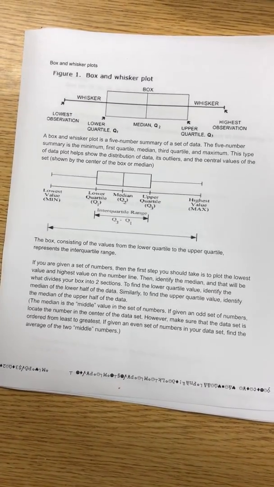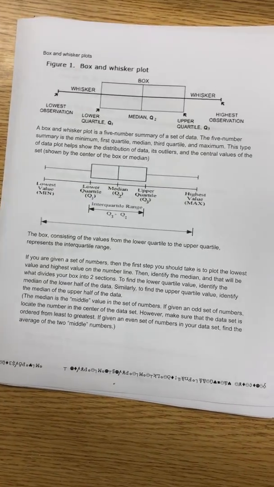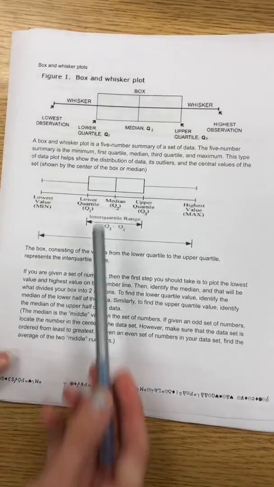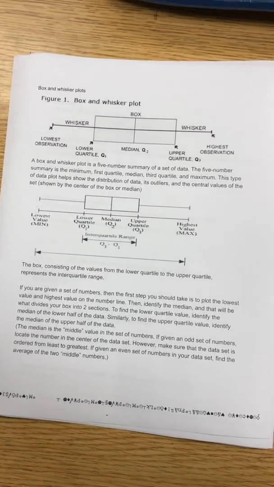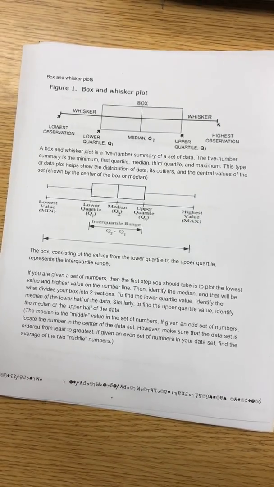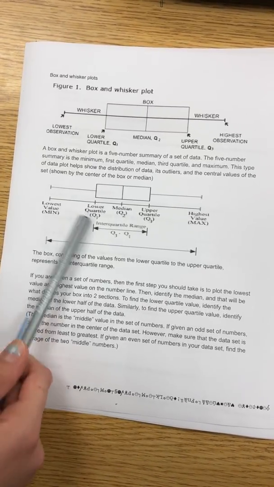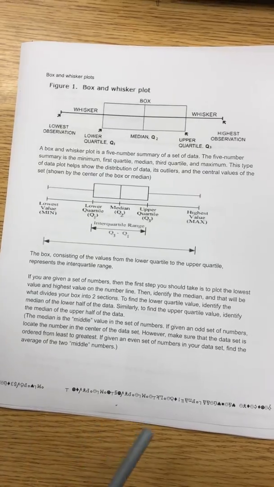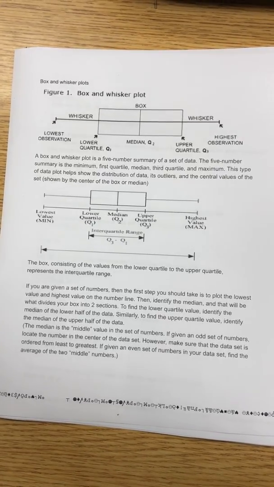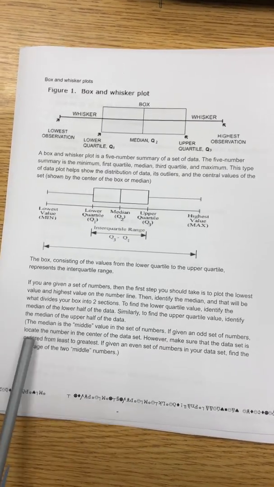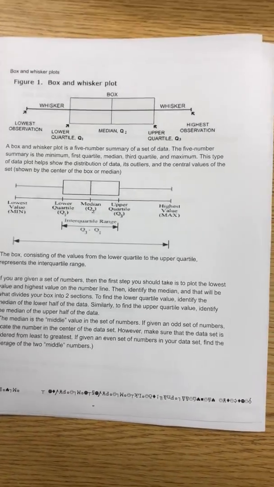Then identify the median, and that will be what divides your box into two sections, and the median is located right here in the center. Similarly, to find the lower quartile value, identify the median of the lower half of the data right here, and similarly to find the upper quartile value, identify the median of the upper half of the data, which is located right there. And right here I've just put in parentheses what the median is. It's just the middle value of a set of numbers.